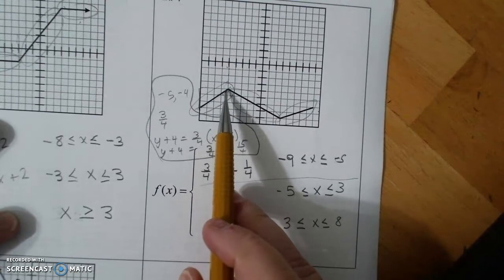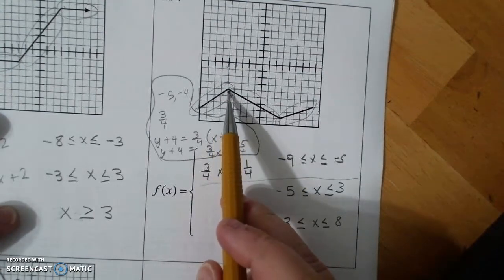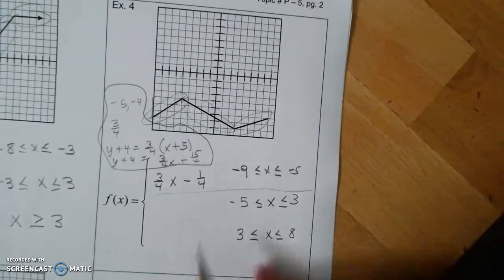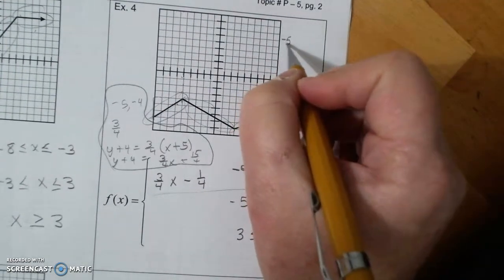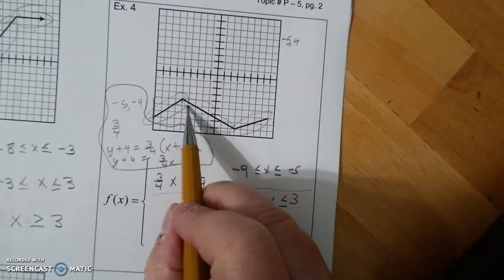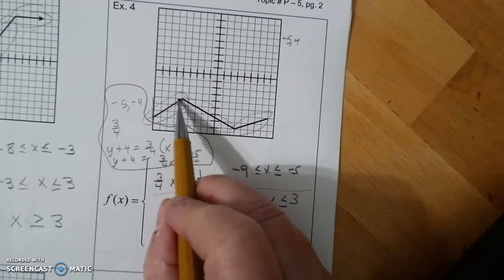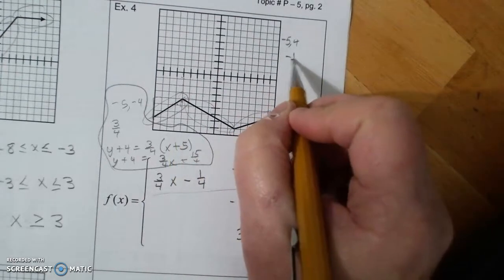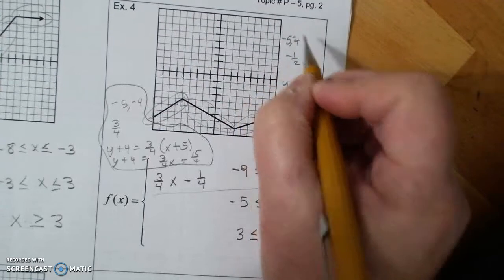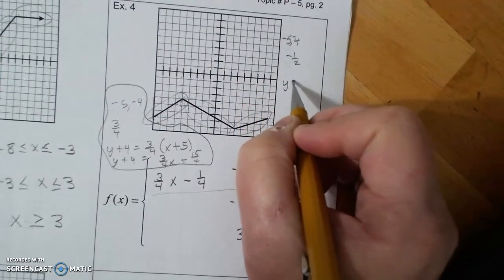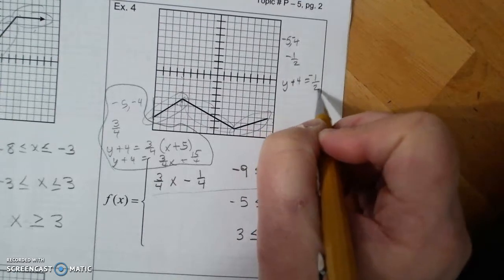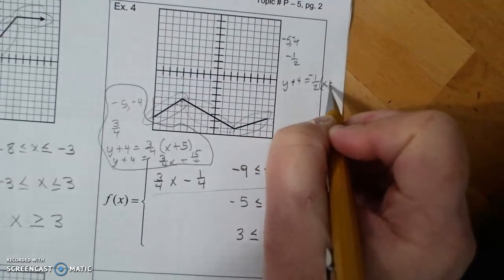Okay, here I'm still going to use -5, -4. I'm going to use 1 down, 2 right, -1/2. So y plus 4 equals -1/2 times x plus 5.